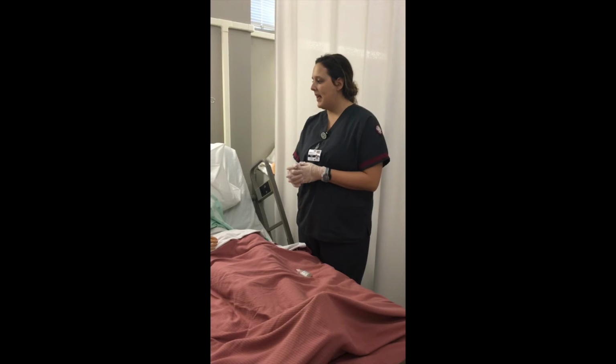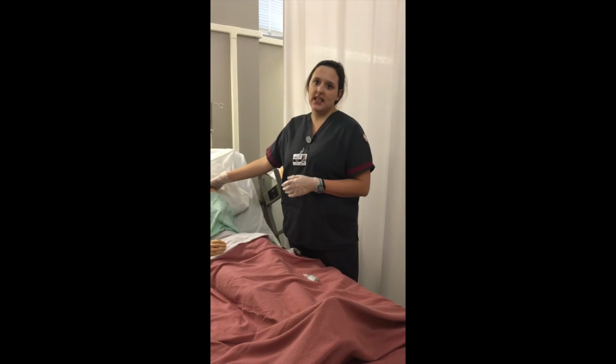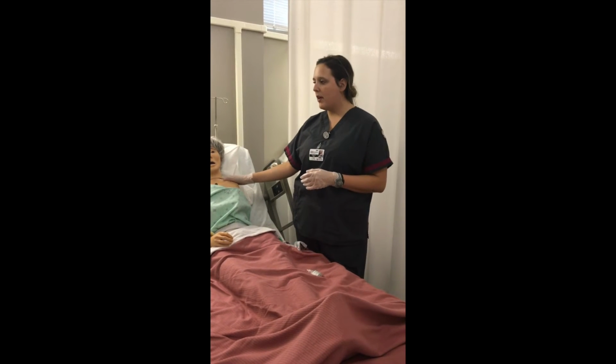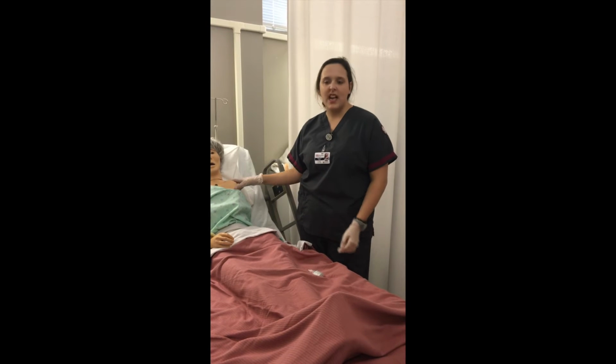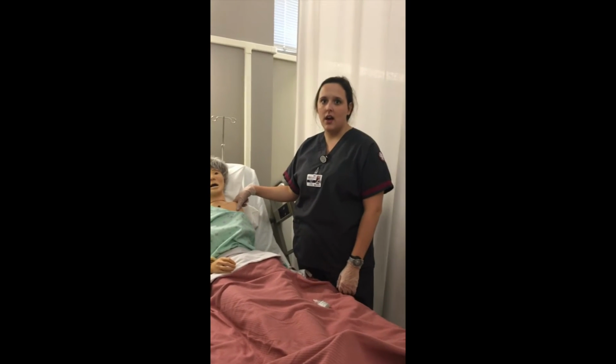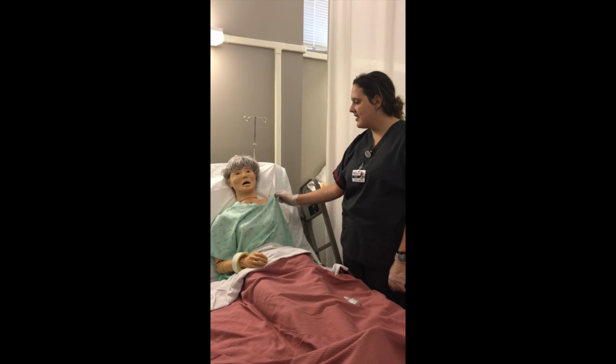The next phase of this would be medication administration. My patient was prescribed Timoptic 0.5%, which is one drop in her left eye daily. The generic name for Timoptic is Timolol. Timolol is used to treat ocular hypertension and glaucoma of the eyes.